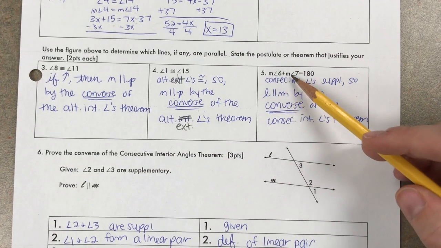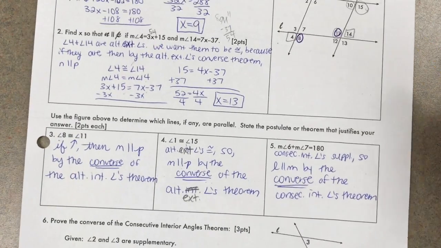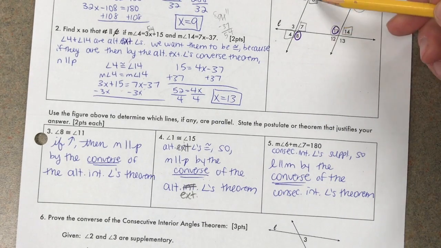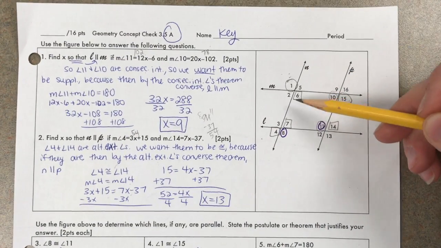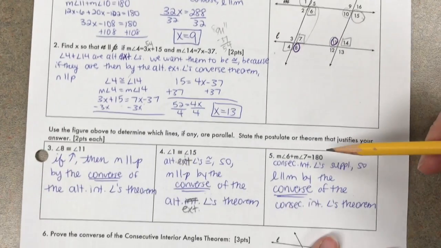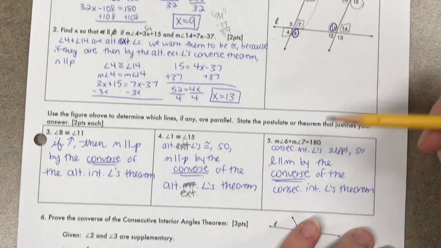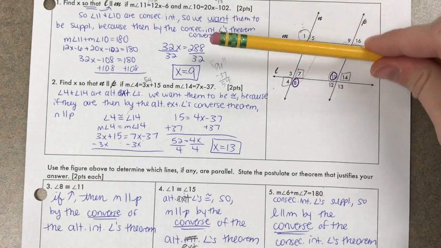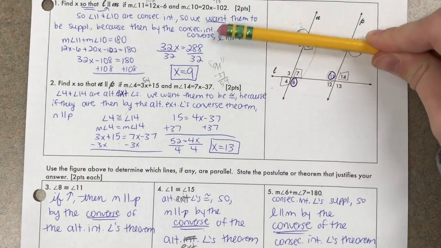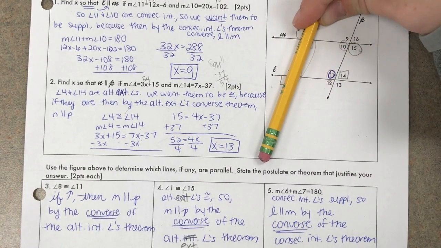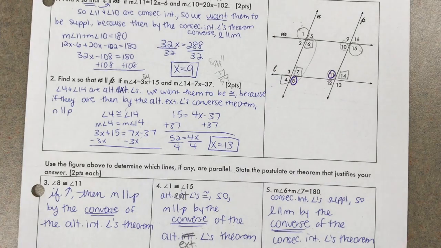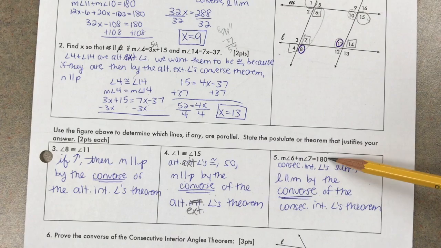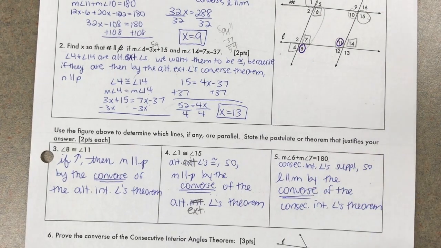All right, last one here. We know that angle 6 and angle 7 are supplementary, so where are 6 and 7? They're right here, okay? So since I know these are consecutive interior angles, and consecutive interior angles are additionally supplementary, then by the converse of the consecutive interior angles theorem, the lines are parallel. So lines L and M this time would be parallel because those are the two lines cut by transversal N that form those consecutive interior angles. So since I know that these two consecutive interior angles are supplementary, L and M are parallel.